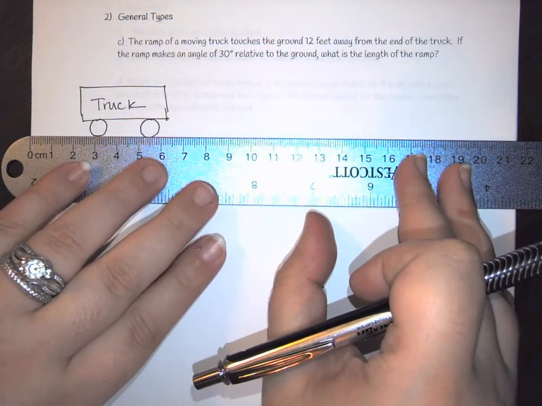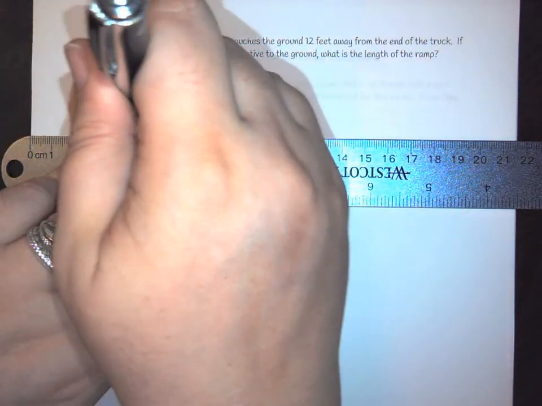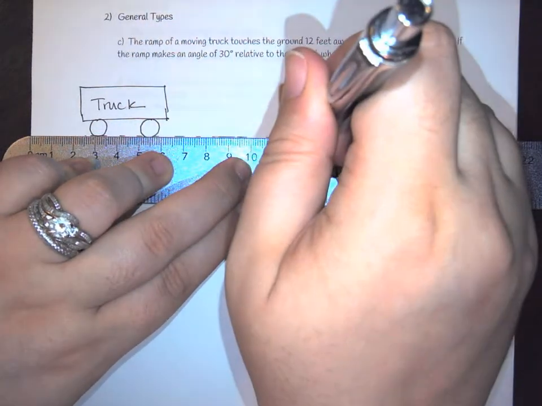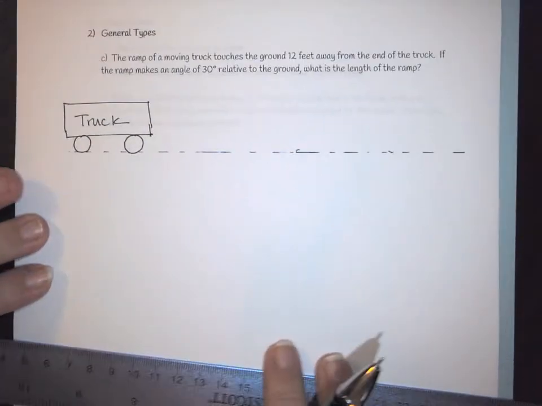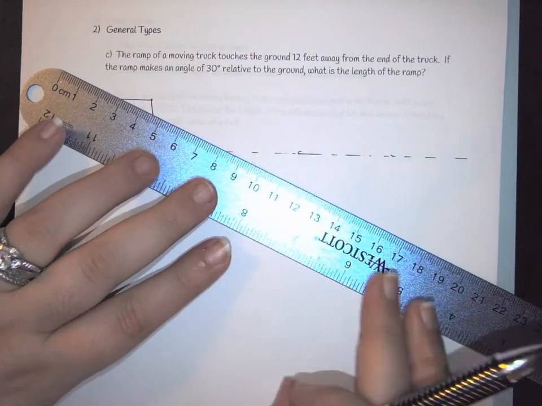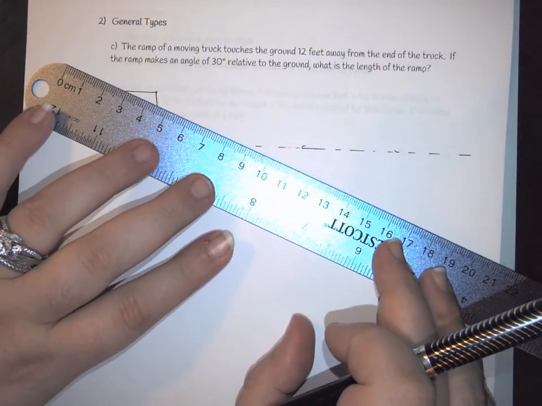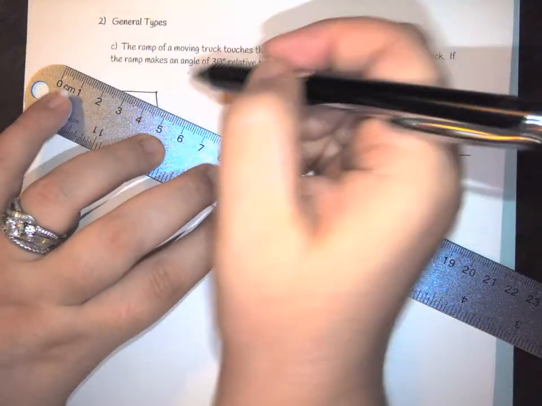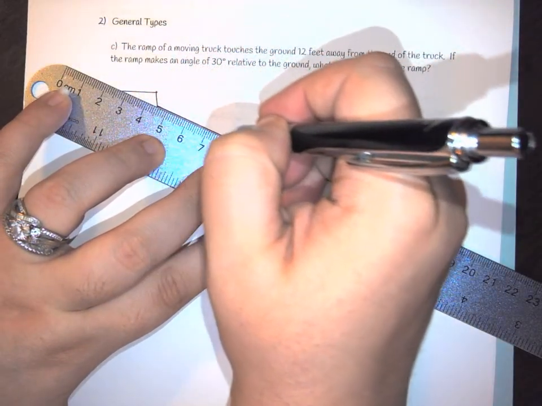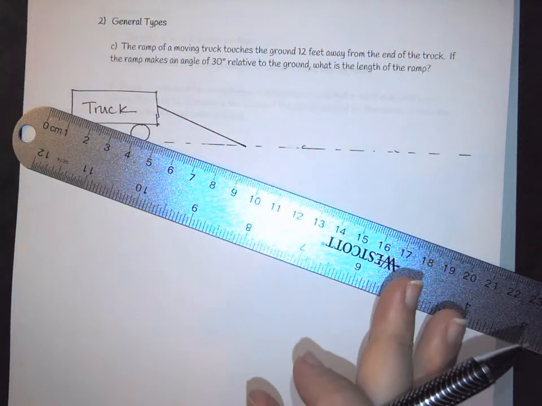So I would go ahead and input your ground there, just so that you have it. Now the other thing that we know is we know that we have this ramp. So the ramp is going to come out of part way through the truck, and it's going to come down and meet the ground. Okay, so that's what we've got here.